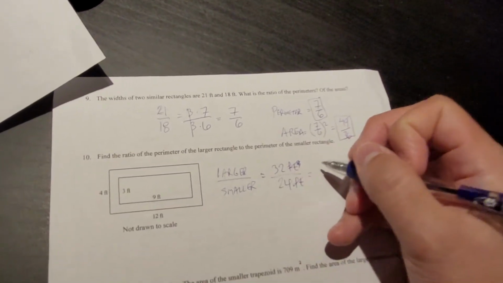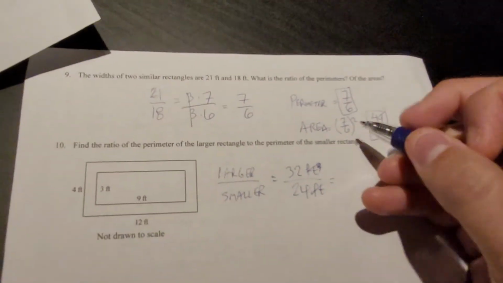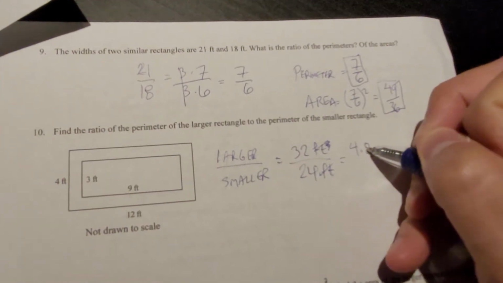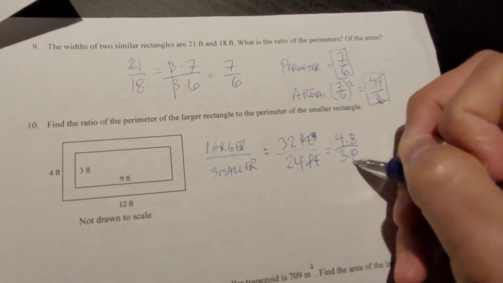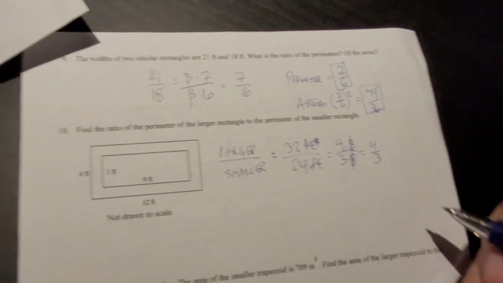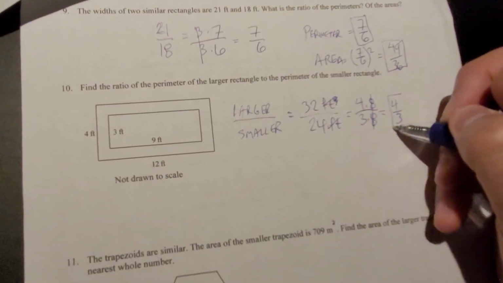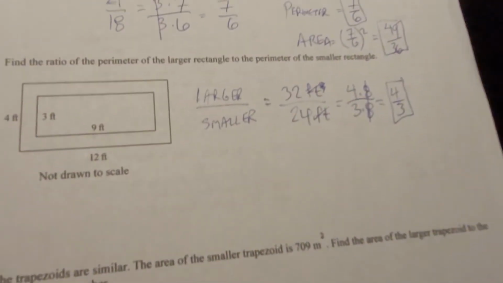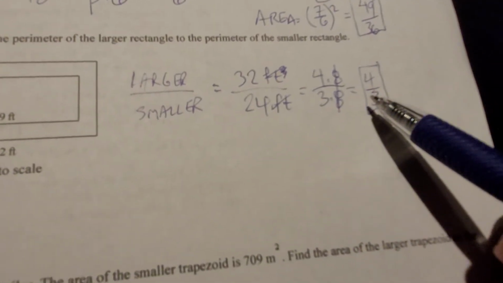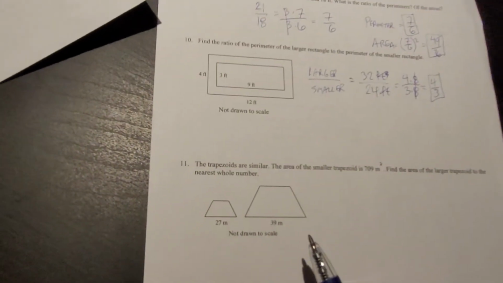It's just 32/24. And 32/24, these both have 8's in common. This would be like saying 4 times 8, and this will be like saying 3 times 8. The 8s will cancel each other. This will just be 4 over 3. And that's all I need here. Just 4 over 3. That's it. Remember, if it's perimeter, that's exactly what it's going to be. Had it been area, then I would have to square that. So I have that there.